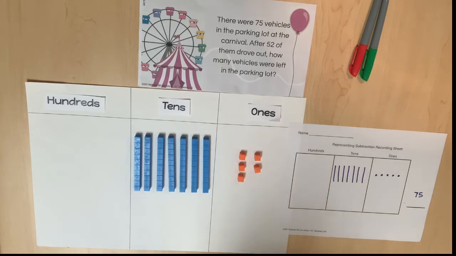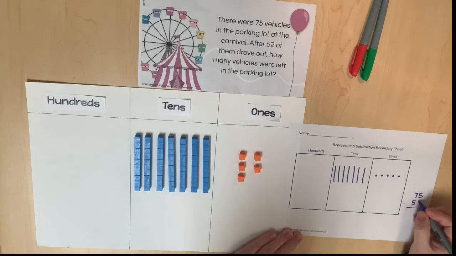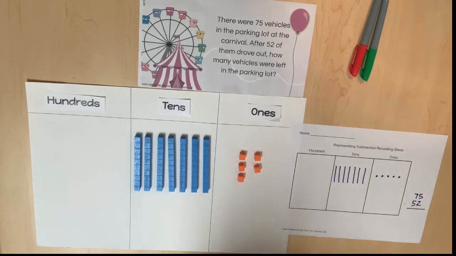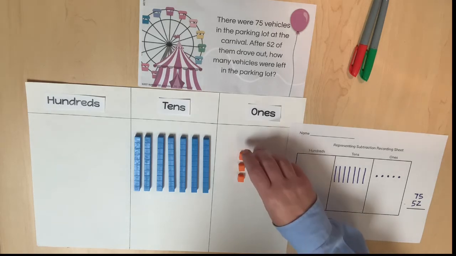Ask students what changed with our vehicles in the parking lot. 52 vehicles drove away or left the parking lot. We need to separate 52 from our 75. Beginning with the ones place, ask students if we can separate 2 from 5. Separate 2 ones and cross out 2 ones on your representation.